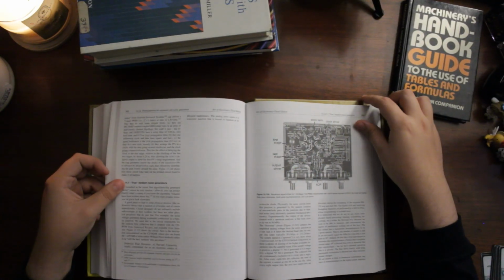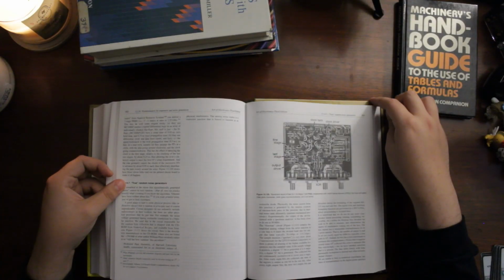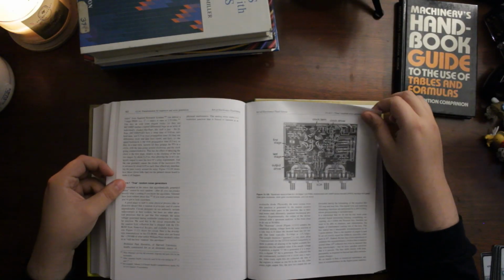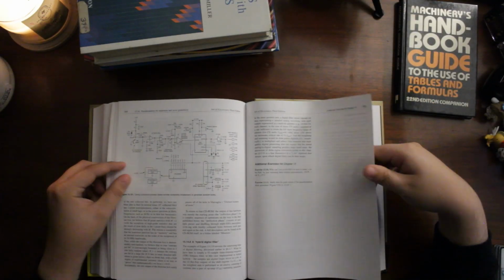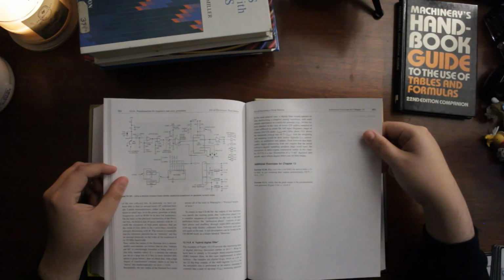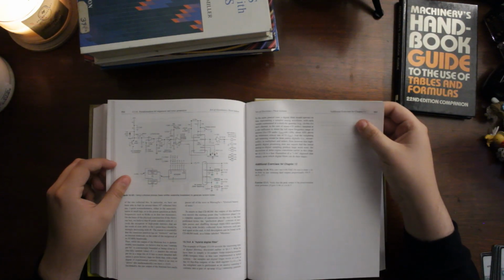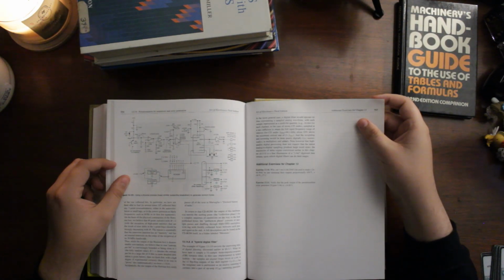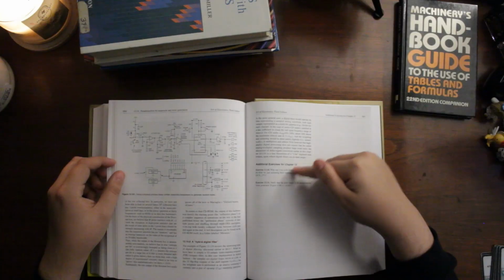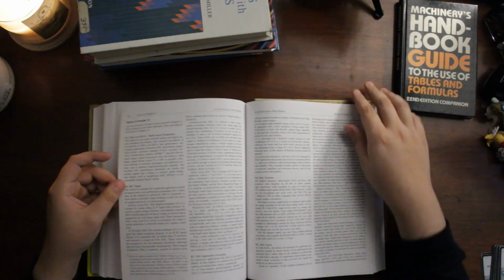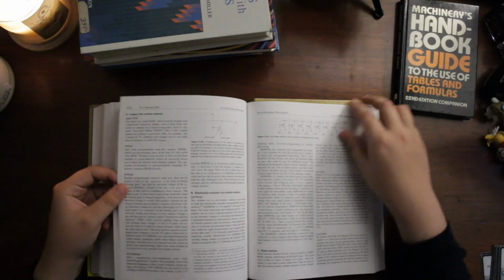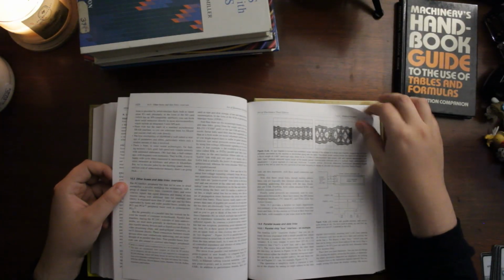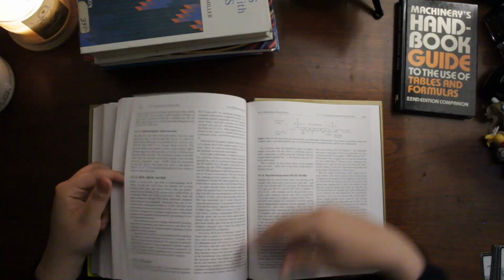Oh my god, this is true random noise generators. I wonder, it doesn't even say the chapter. Oh, there are additional extras for chapter 13. Oh, but there's very minor. I guess the people that are reading this probably don't need it. Extra problems.